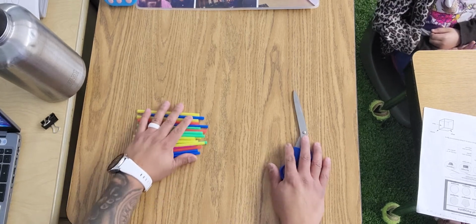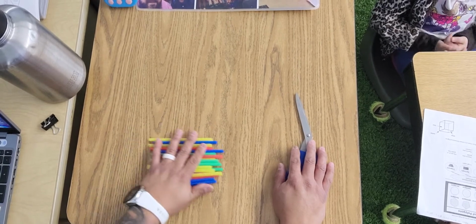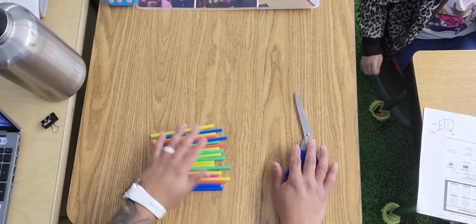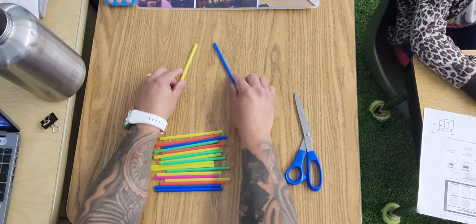Next, heptagon. Okay, make your heptagon with your toothpicks. Best you can.